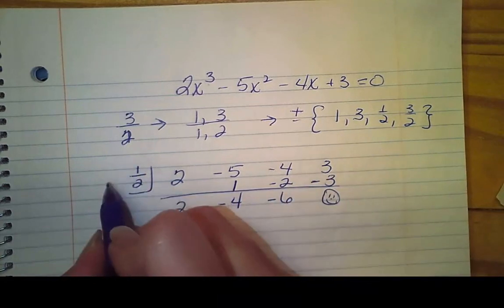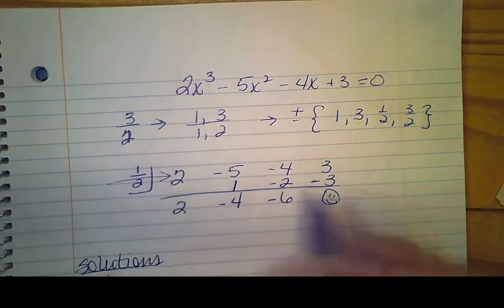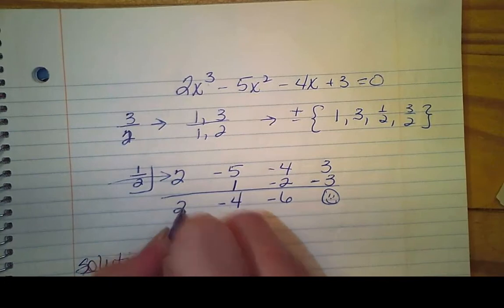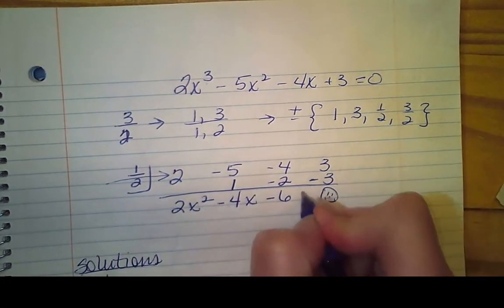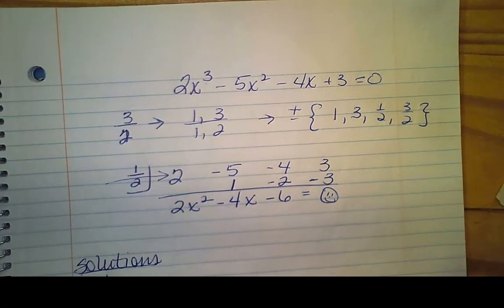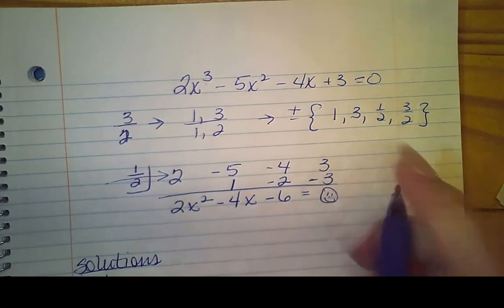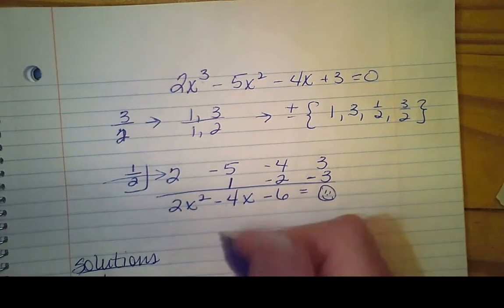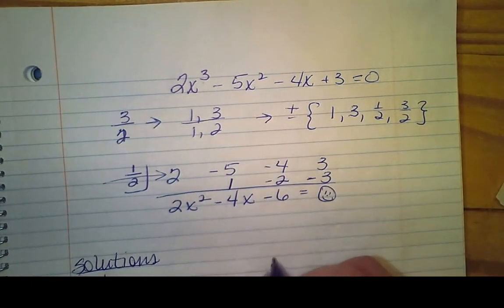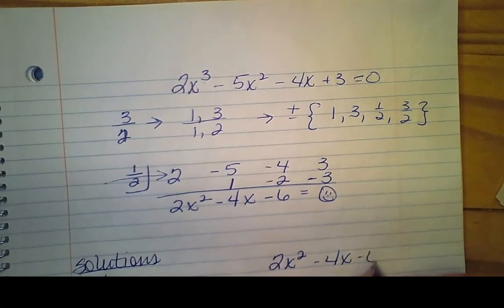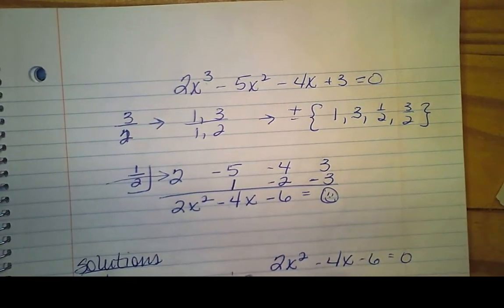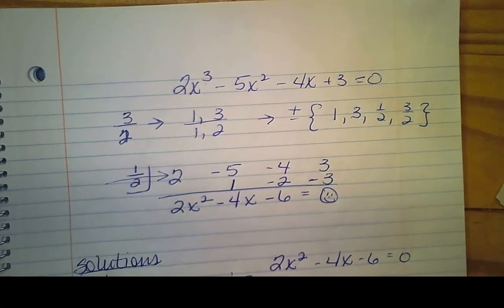So what does that mean? Remember that this is an x to the third. So I'm going to start filling in with x squareds. So this is a 2x squared minus a 4x minus 6 equals 0. And now I can divide everything by 2 just to make this a little bit easier to handle. So I've got 2x squared minus 4x minus 6 is 0. So divide everything by 2, and I'll get an x squared minus 2x minus 3 is 0.